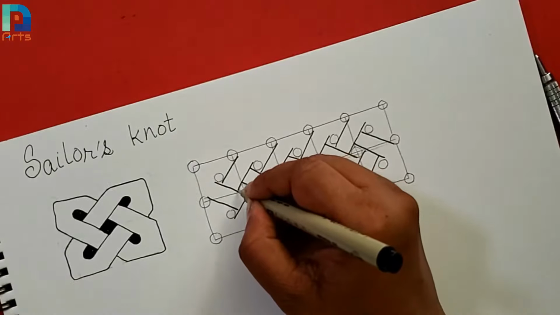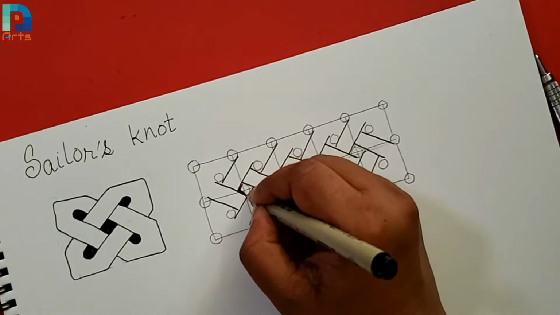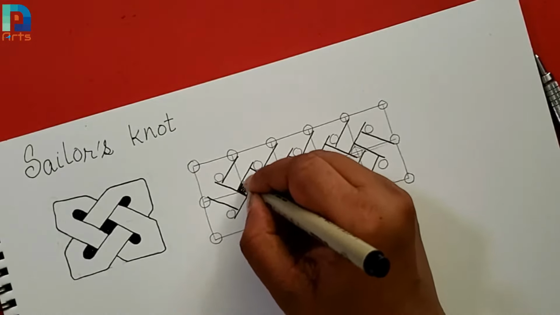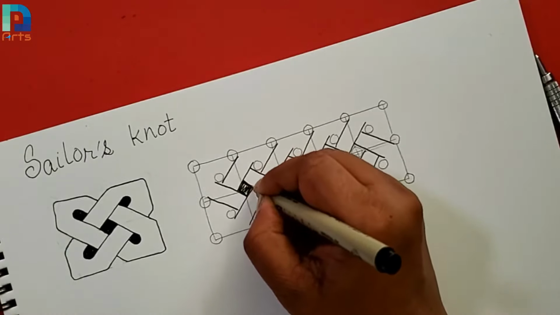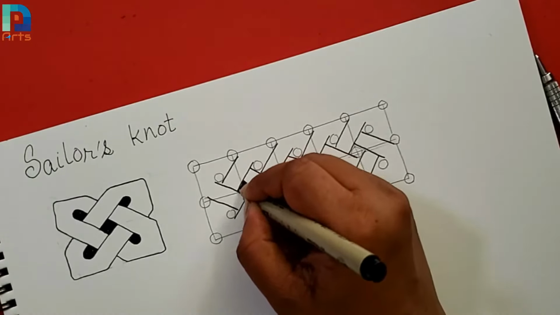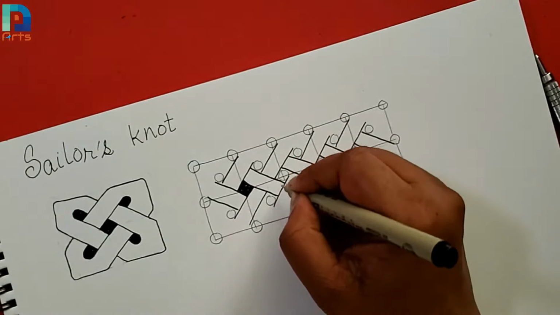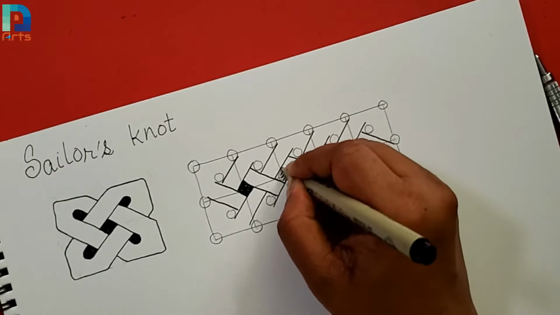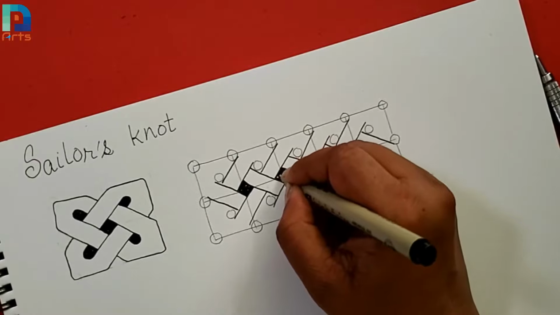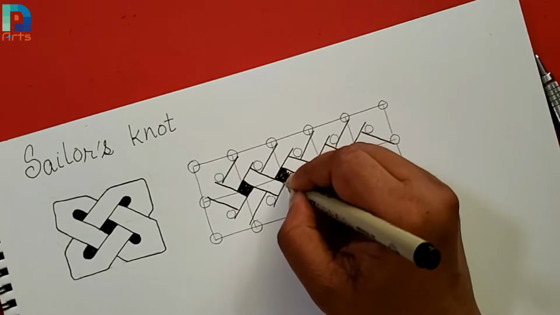We will draw all these lines tightly joined with each other. Now I'm waiting for you all to complete till this level. Till then, I'm just filling these in between spaces.